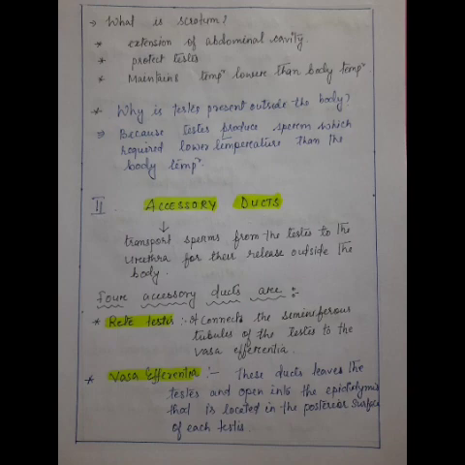Students, for this you should follow the diagram as well, okay? When you are listening to the explanation, keep your book along with you and compare the structure. Then it will be more clear to you what is rete testis and what is vasa efferentia. Now let us see what is vasa efferentia.